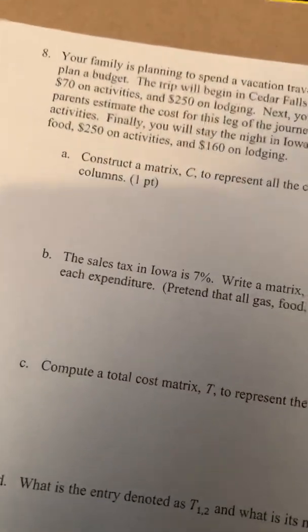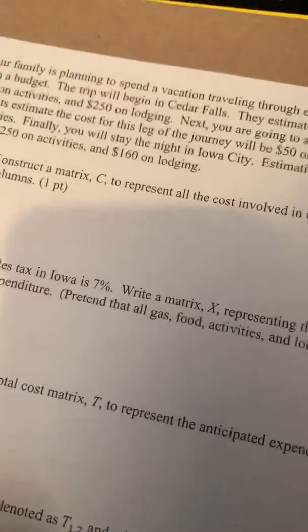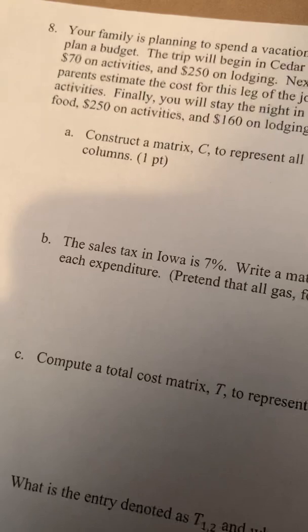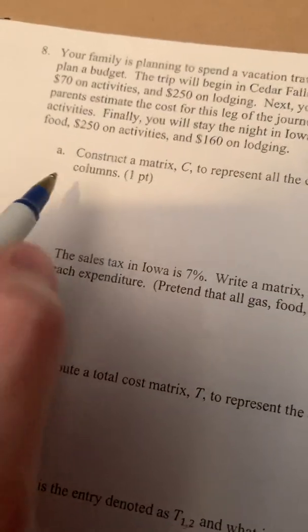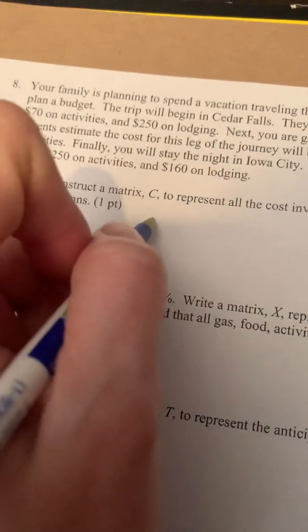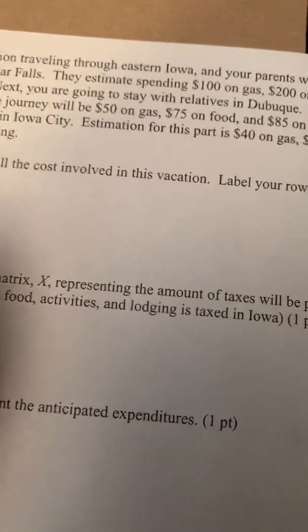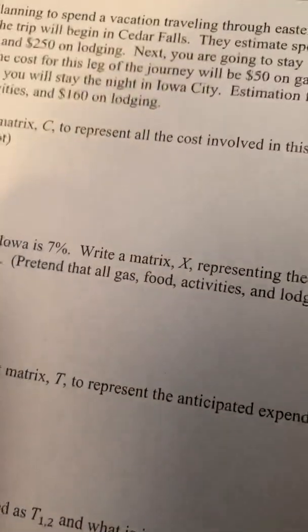And I'm at home now tonight, so I'm just recording with my phone, so I know the picture's not as steady as if I was in the classroom, because I'm just holding it. But yeah, they're talking about different places you're going and how much you're spending. So you need to make a matrix and label things.